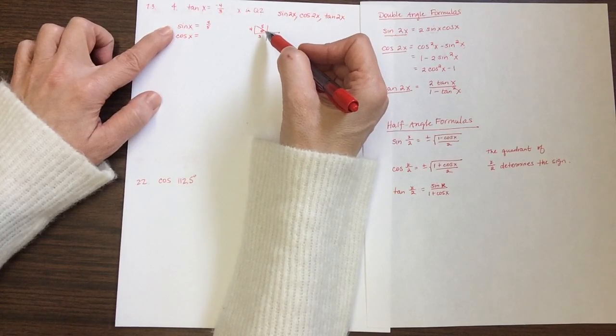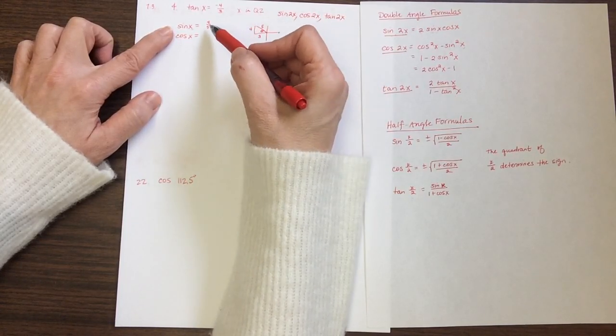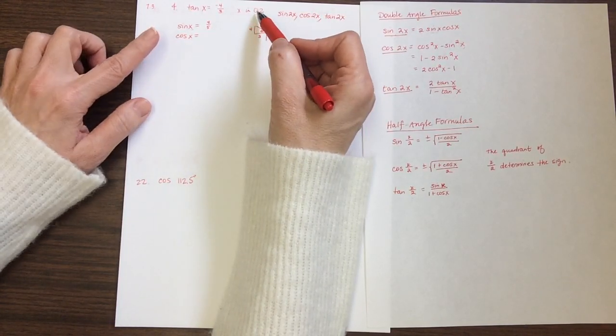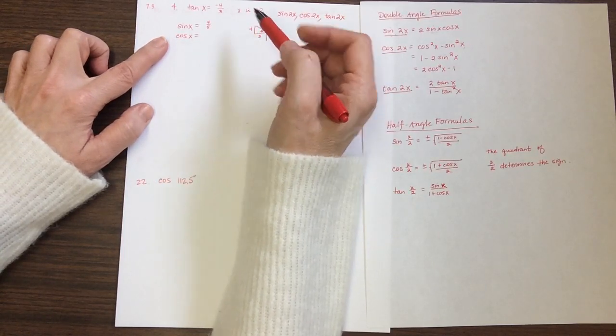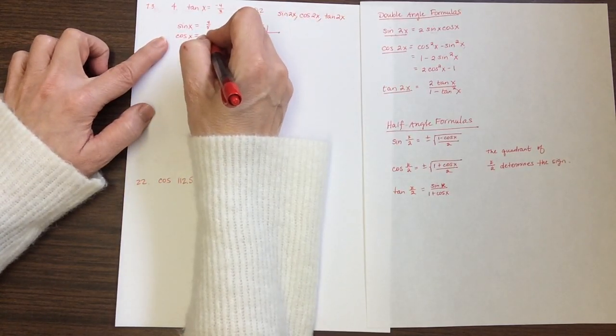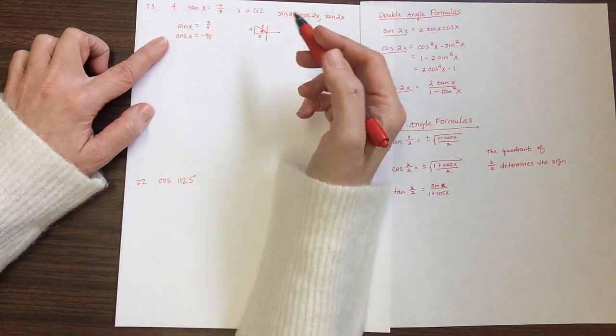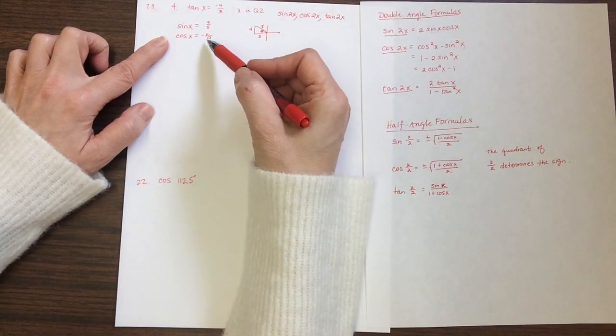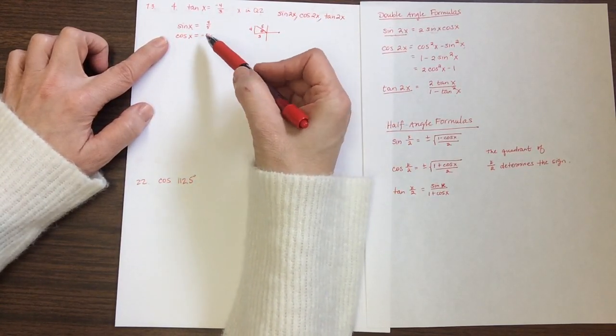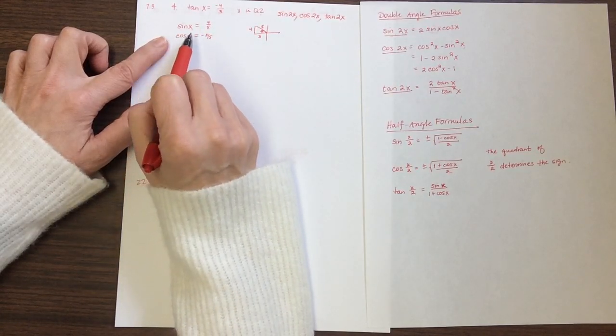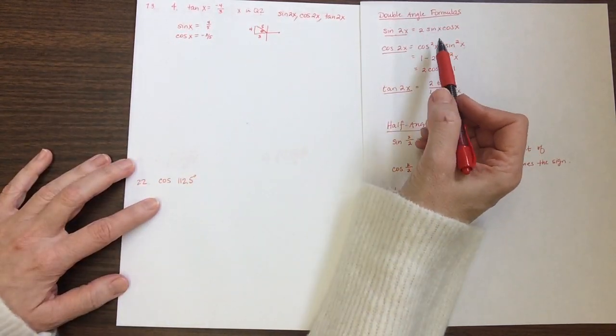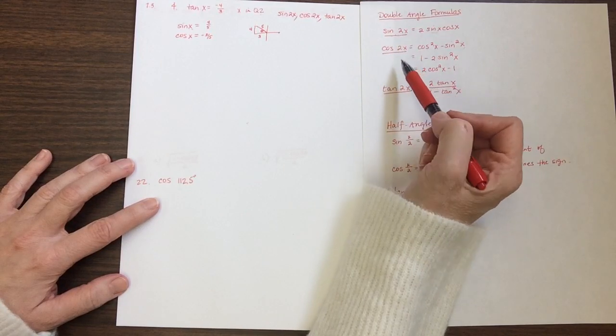Even if you think about that, I'm going over and up. So this is going to be positive because sine is positive in quadrant 2. And then the cosine is going to be adjacent over hypotenuse, and in quadrant 2 cosine is negative. So there, I've got enough information now to where I can just plug these into my formulas and figure out what my double angles are.